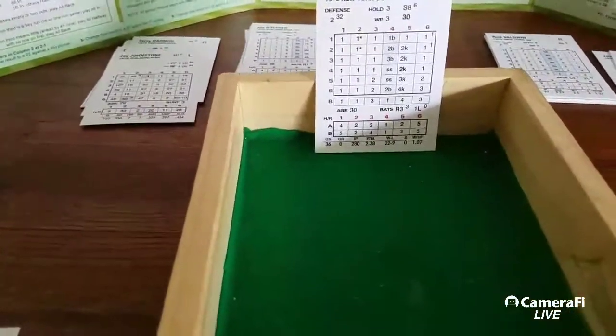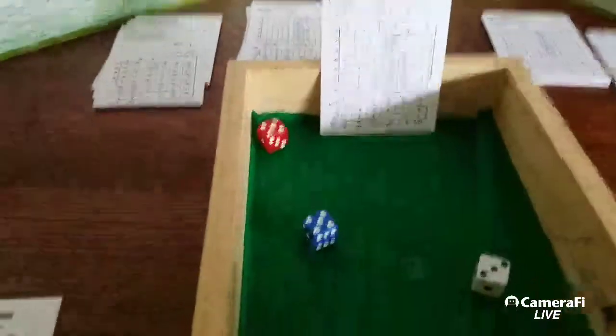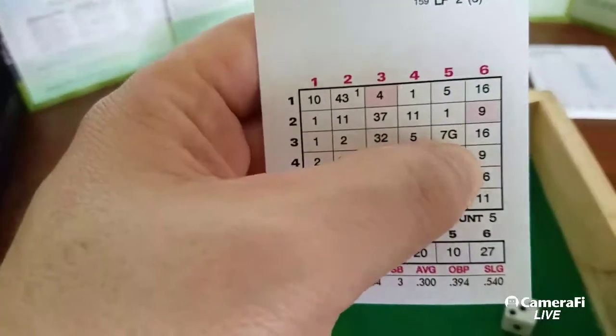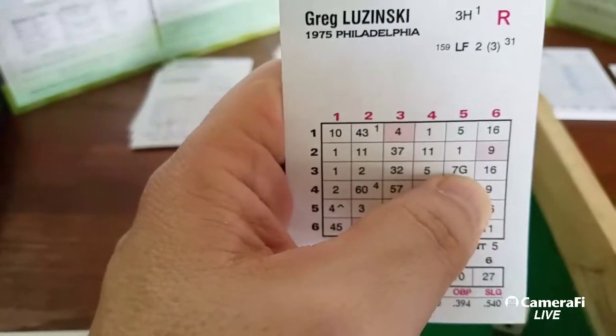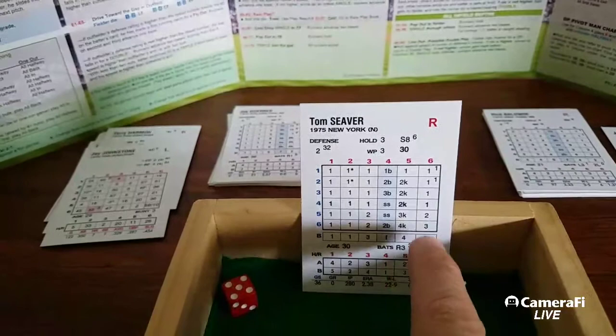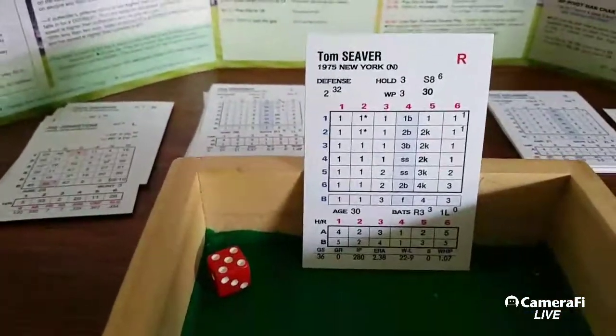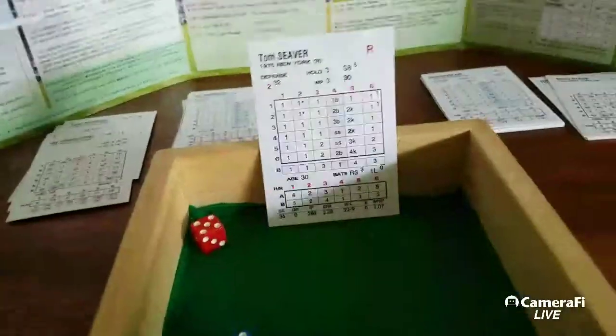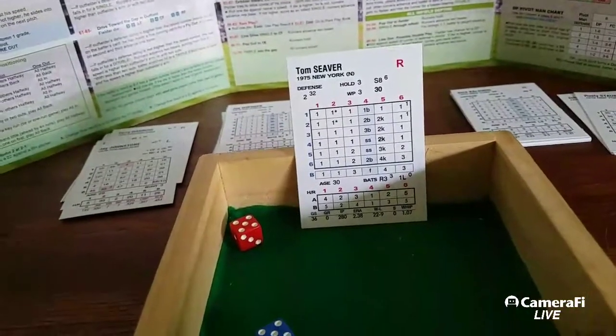So 1 away, it brings up the Bull, Greg Luzinski. Luzinski, a 5-3-5. For Luzinski, a 5-3 is a 7G. That G means that's going to be the action chart if he reaches. Right now it's a 7. 5-5 is a 2. I'm sorry, it's a 3. Makes it a 10. So on 10 and a number 5, that's going to be a walk. And we're going to go to the action chart because Luzinski had that G on there. That G means we're going to the action chart.